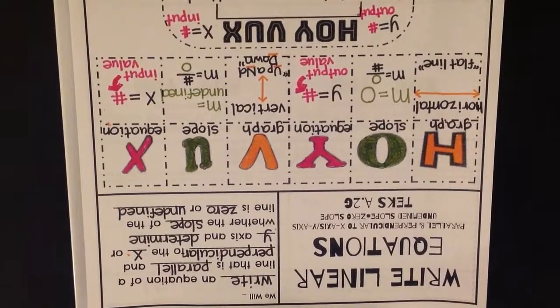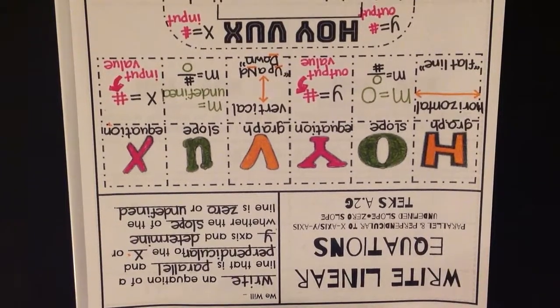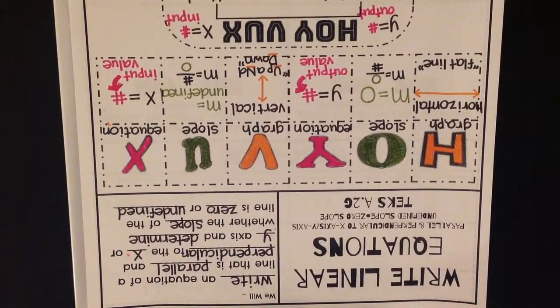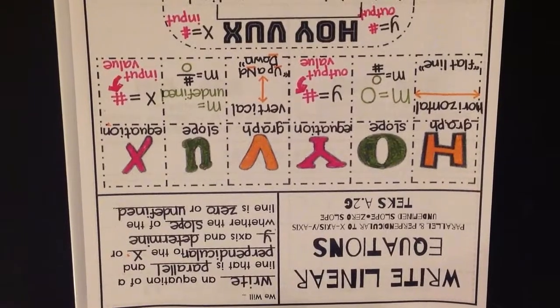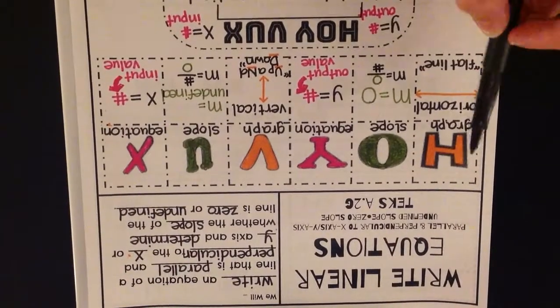So today you are going to be writing an equation of a line that is parallel and perpendicular to either the x or y axis, and you're also going to be able to determine whether the slope is 0 or undefined. So here is a nice little memory jogger that you can write on any quiz or test paper to help you remember the characteristics of horizontal and vertical lines. So if you've got HOY, VUX.